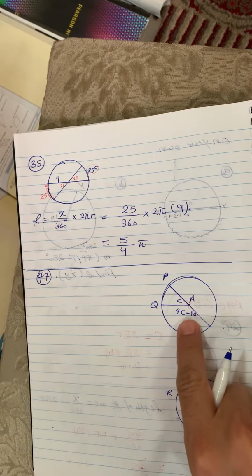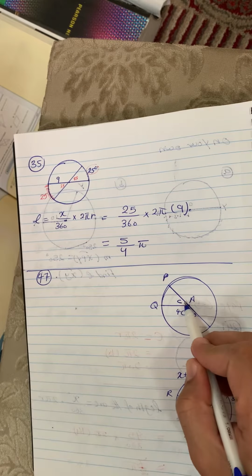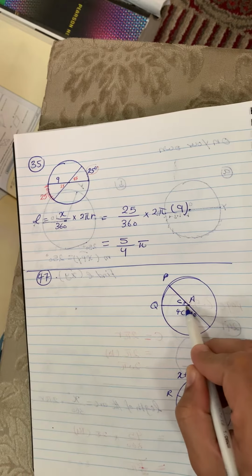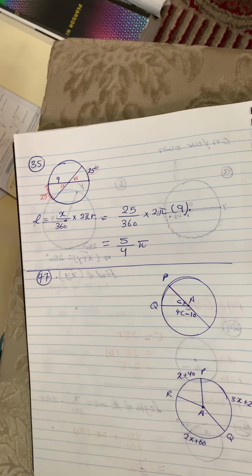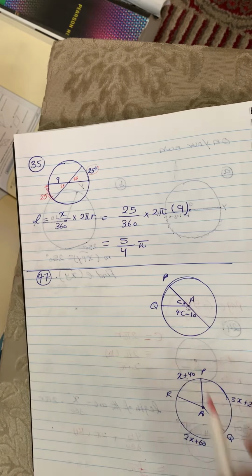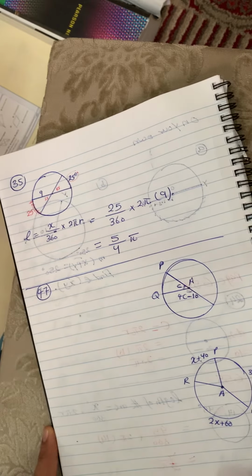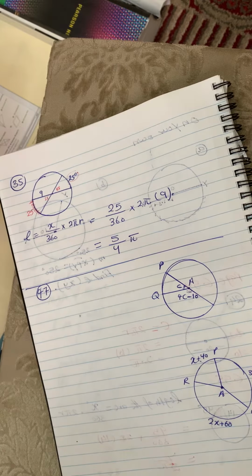Number 47, they're given here this circle, given the measure of this angle C, the measure of this angle 4C minus 10. It says here find C. We need to know the relation between C and 4C minus 10. As you can see, they are supplementary. So the sum of their measures will be 180.